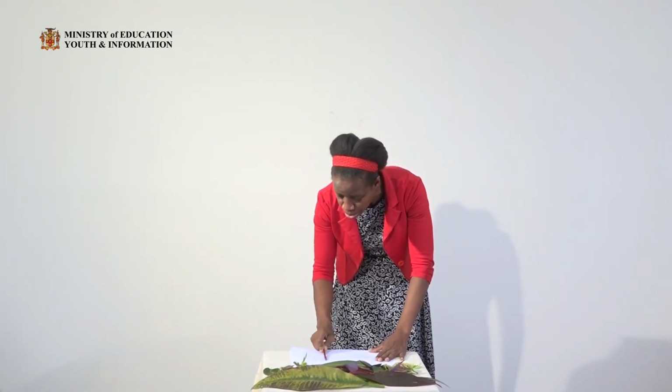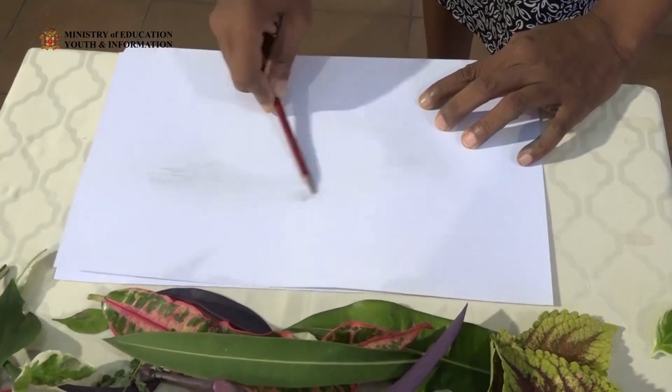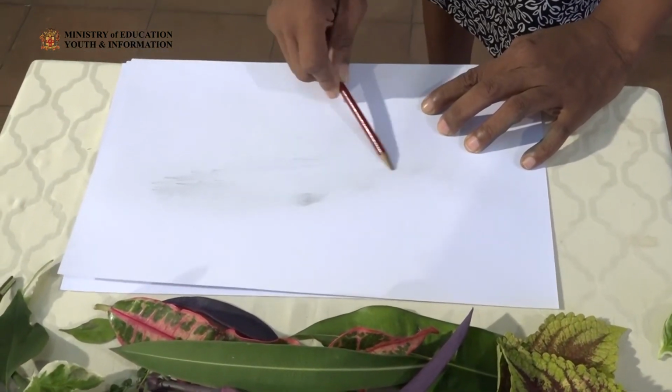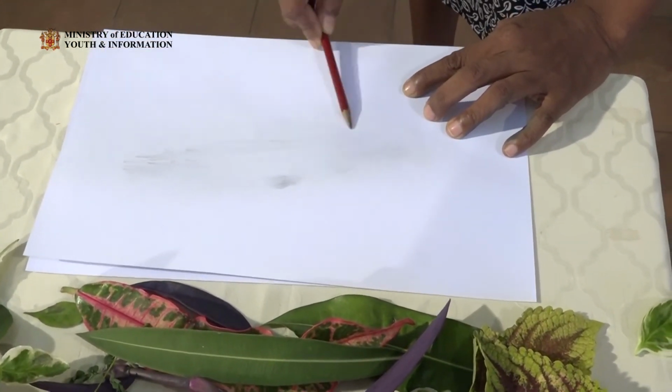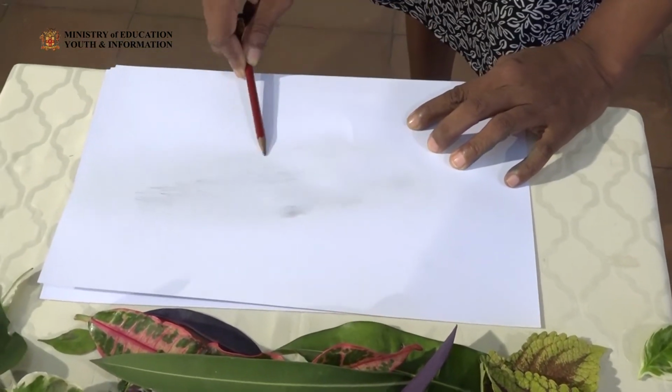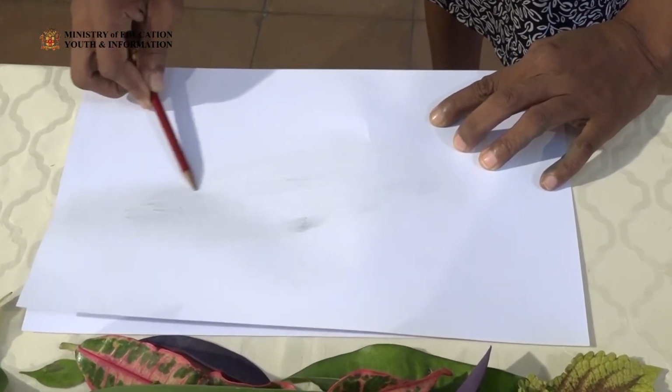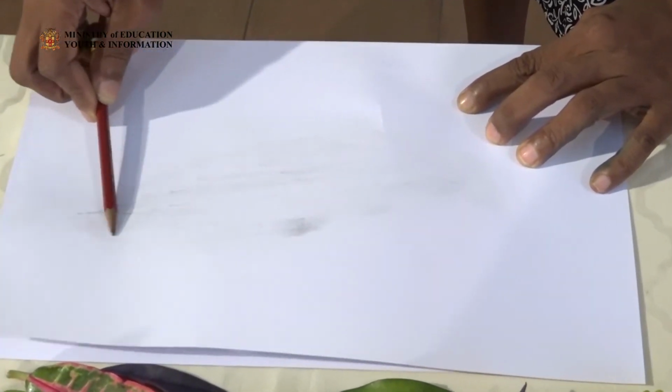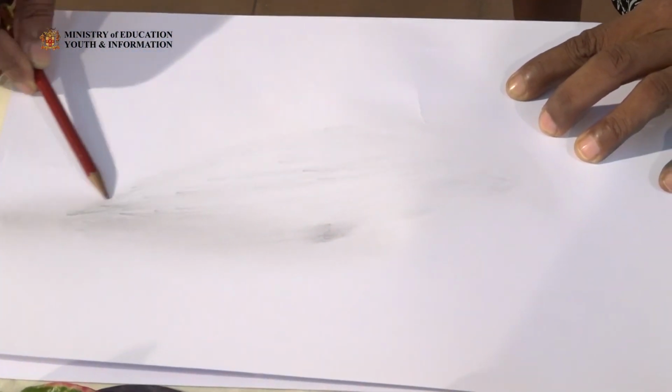It works well with different colored crayons. So you use your crayons and rub along the surface of the leaf over the paper. All right, and you will produce different shapes, different patterns, and you will have your leaf print.